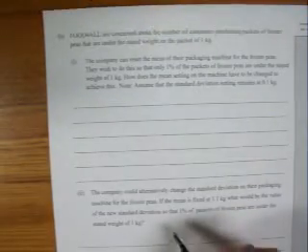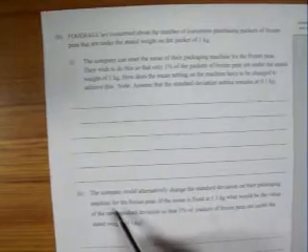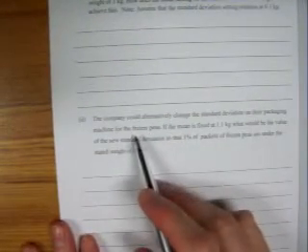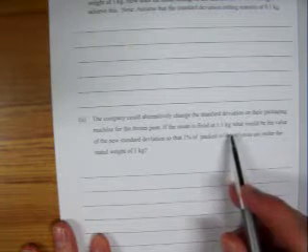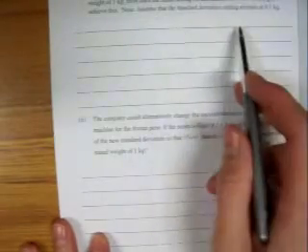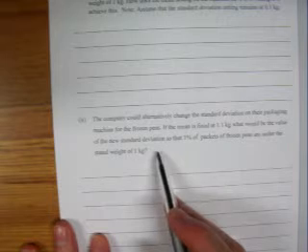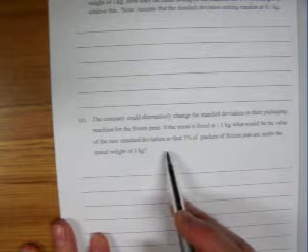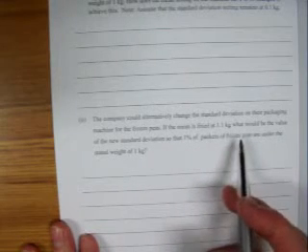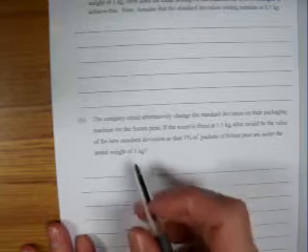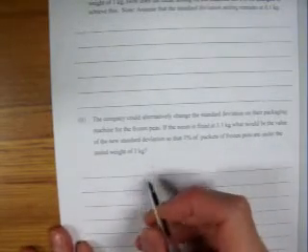Question 1B, Part 2. In this case, the standard deviation needs to be changed. In the previous question, it was the mean that was changed. But this time, in this question, the mean is to stay the same. And we're going to find a new standard deviation.